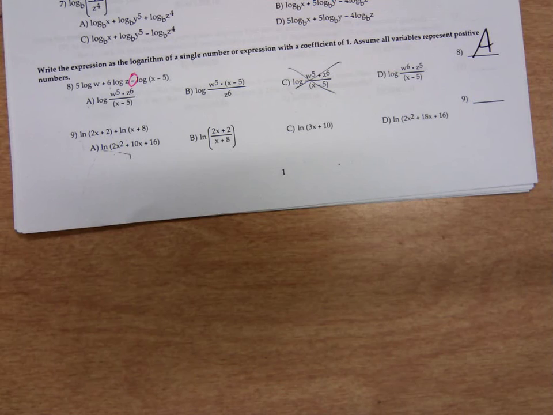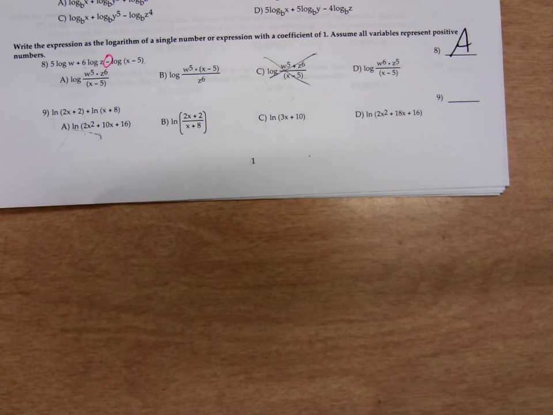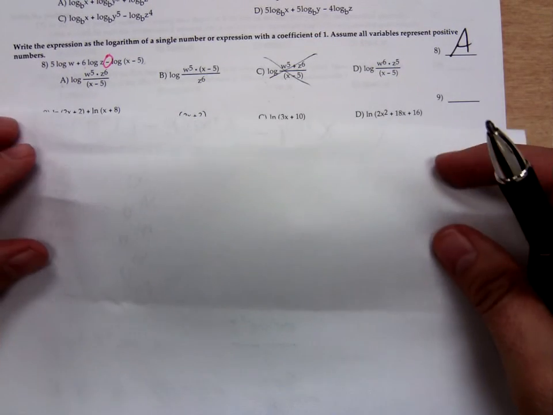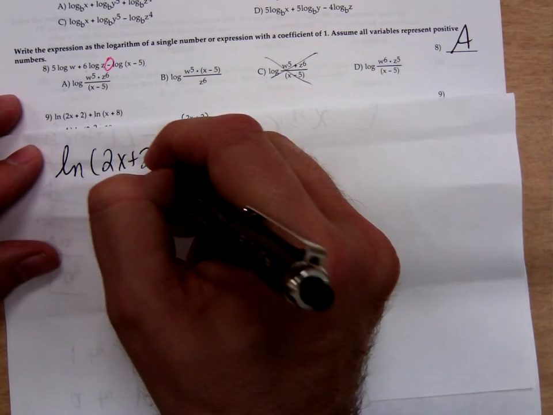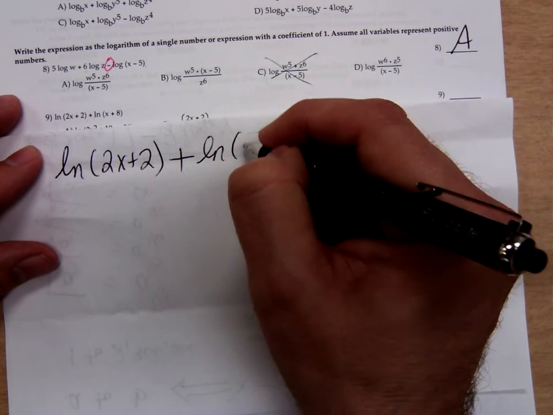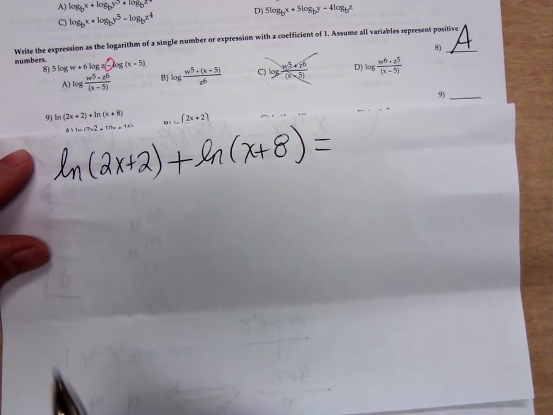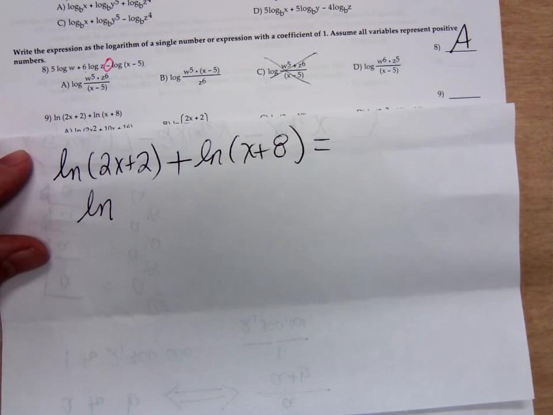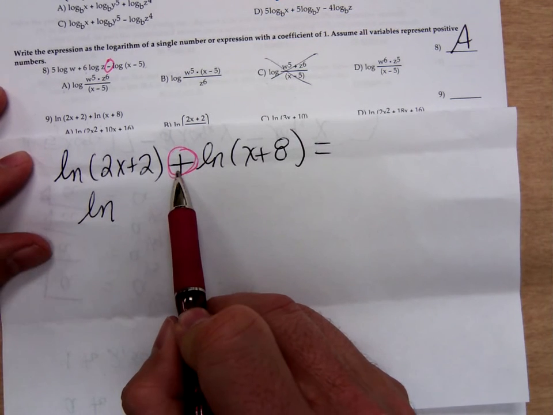Let's see, can I see it? Those are those natural logarithms. They look like an IN, but it's really an LN. So let me go ahead and write it: ln of 2x plus 2, plus ln of x plus 8. To condense this down to just one logarithm, one ln, I ask myself, okay, is there going to be a fraction bar here? No, because of that plus. If this plus that I just circled was a minus, then there'd be a fraction bar.